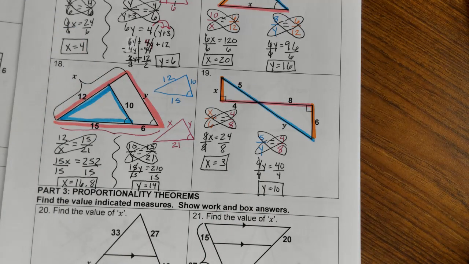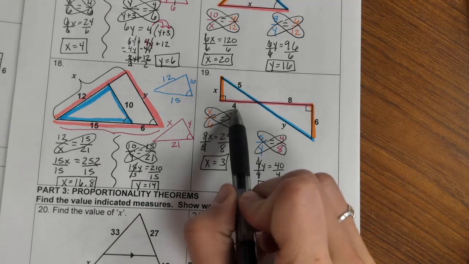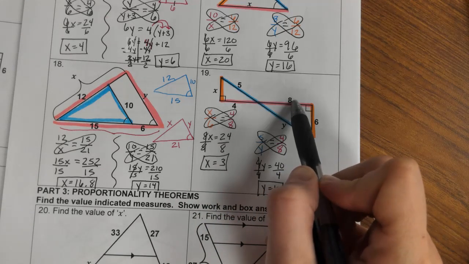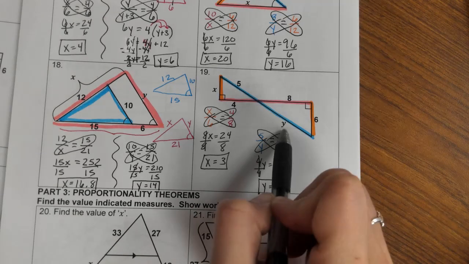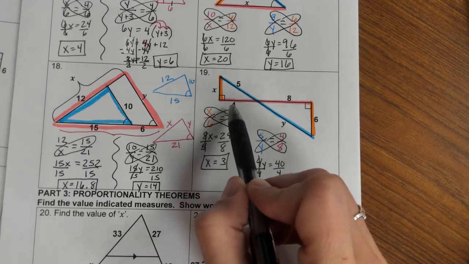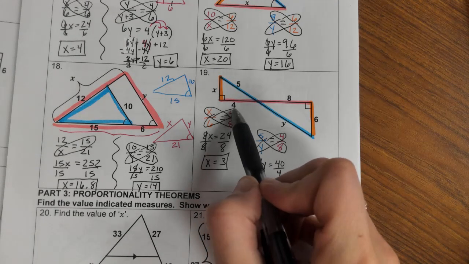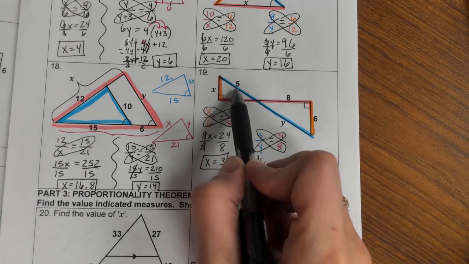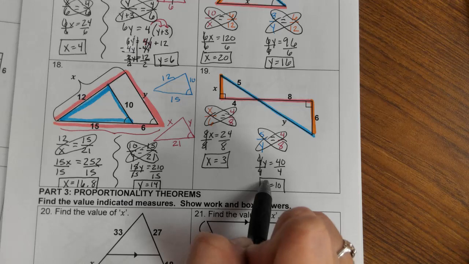Now, if you notice, the 4 and the 8 correspond. I'm going to explain this like I did number 17. To get from 4 to 8, you have to multiply it by 2. That's your scale factor. So if I want to find y really quickly, if I know I multiply 4 by 2 to get to its corresponding side, I can multiply 5 by that same 2 to get 10.